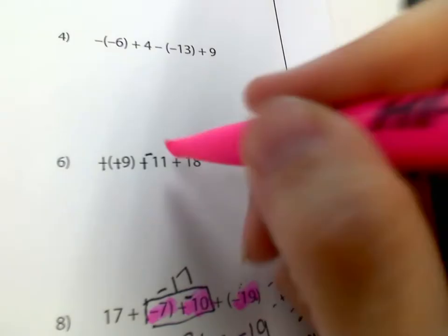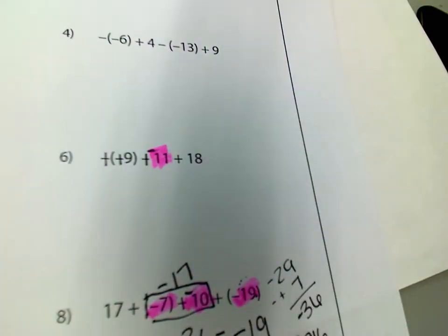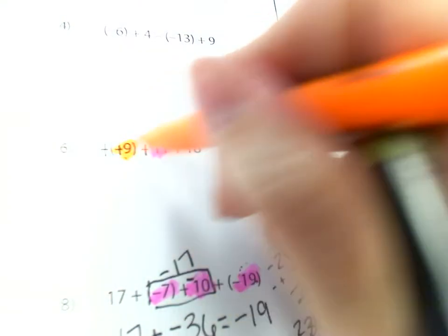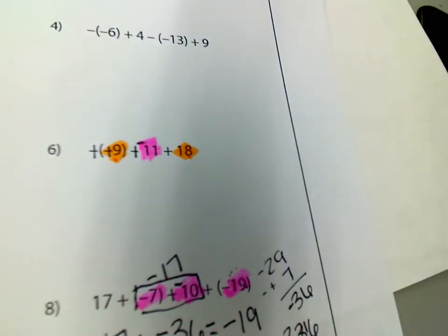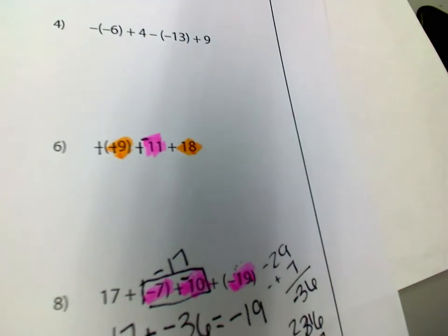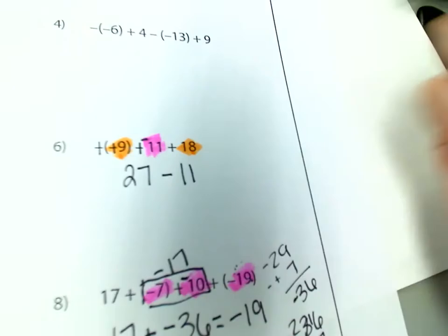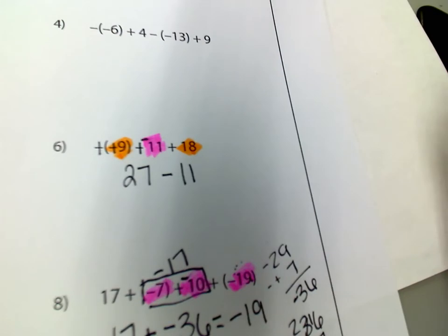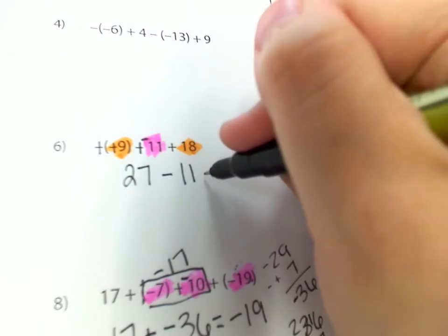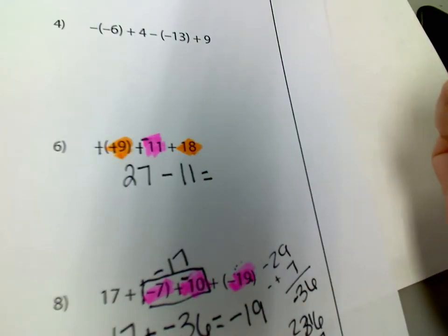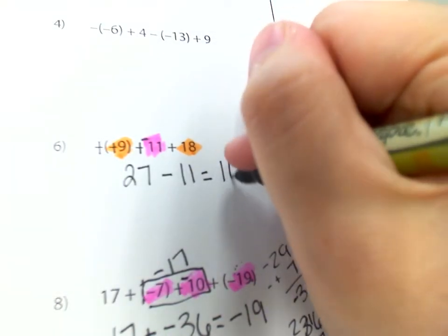So I have a -11, and then I have a positive 9 and 18. And 9 plus 18 is 27. And I can say -11 or plus a -11. It's the same thing, right? Okay, so 27 minus 11 would be 16.